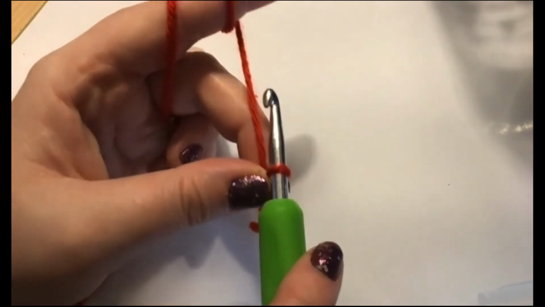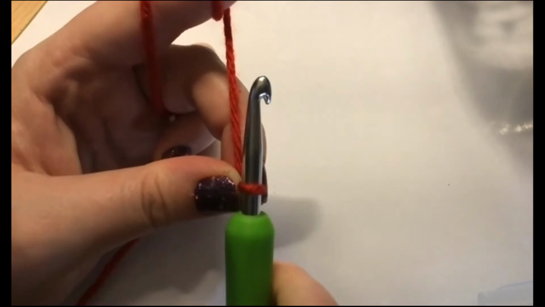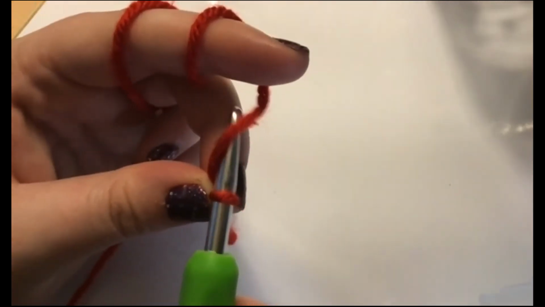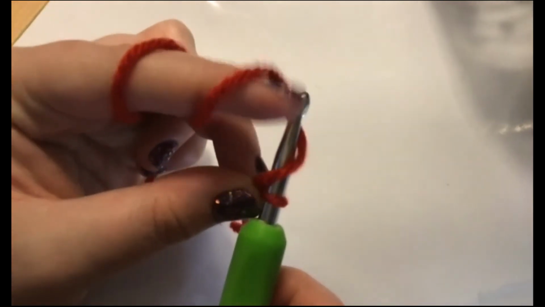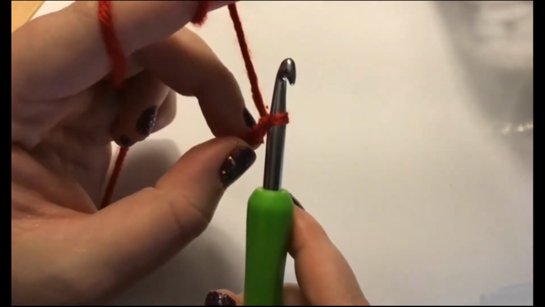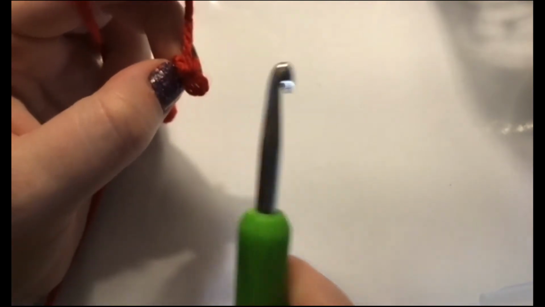So you want to yarn over and hook onto that yarn. Sometimes it's easier if you give your yarn a little slack too. And you're going to pull it through the loop. So we want to yarn over and pull it through the loop.